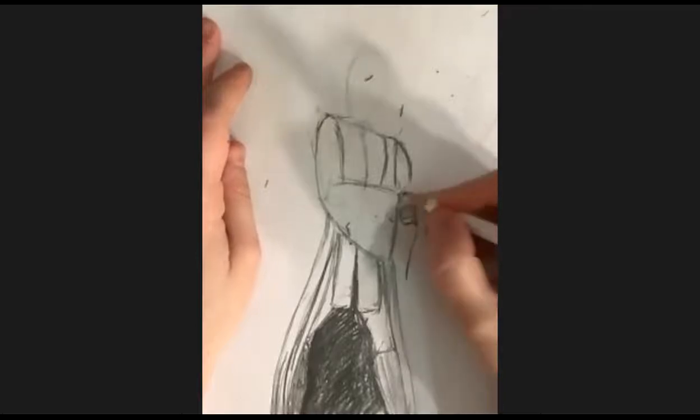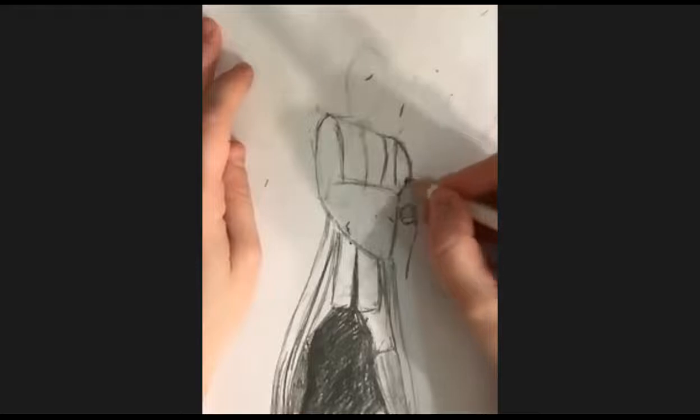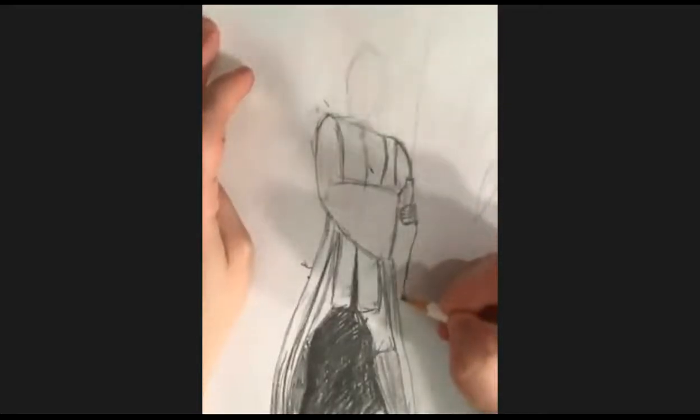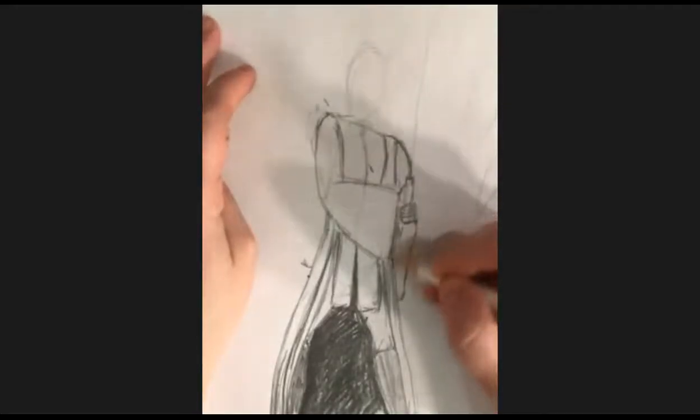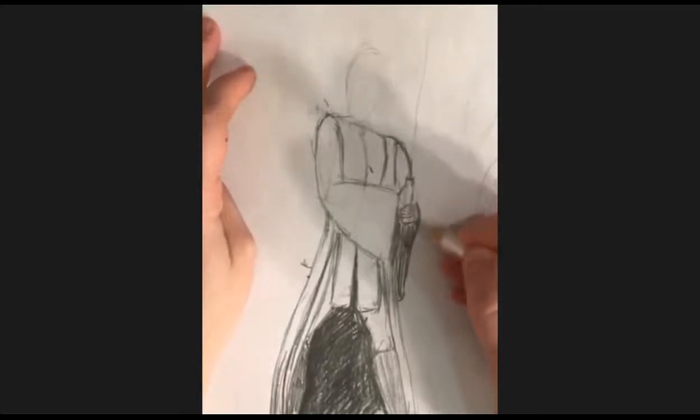This is his hand here. And his hand up here is holding our lightsaber here. So we've got some robes coming down that are really dark from this hand.